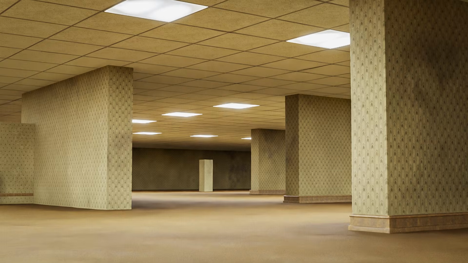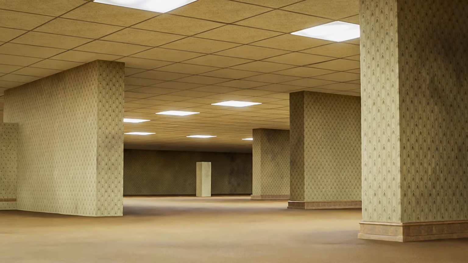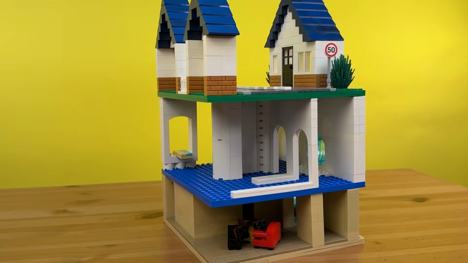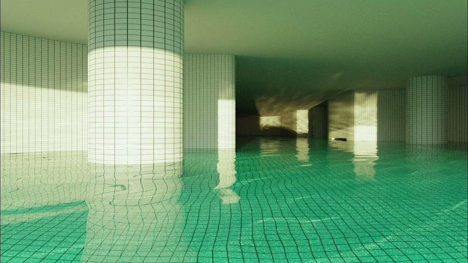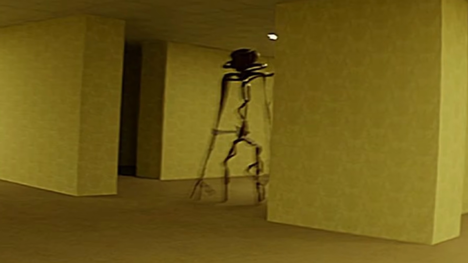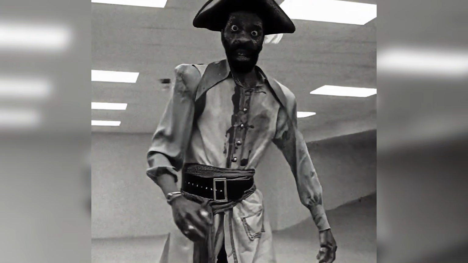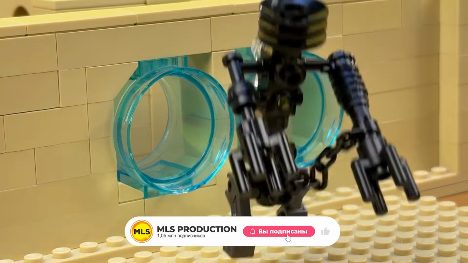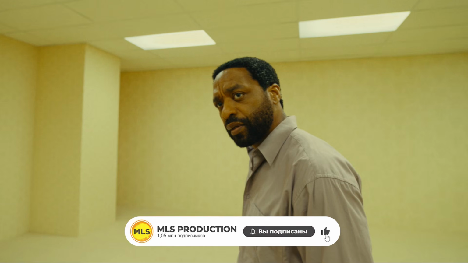This is the Backrooms, or in Russian, the backstage of reality. And this is the Lego version. In this video, I'll build each of the levels and even some of the dangerous characters. And now this is very important. At some moments it might get scary, and if you're not afraid, then you owe me a like. Let's start with the main character, Clark.